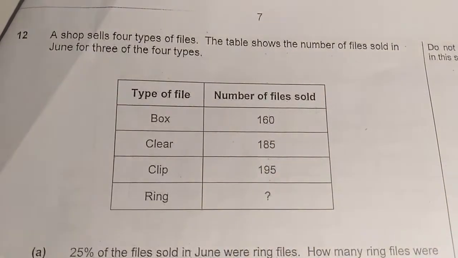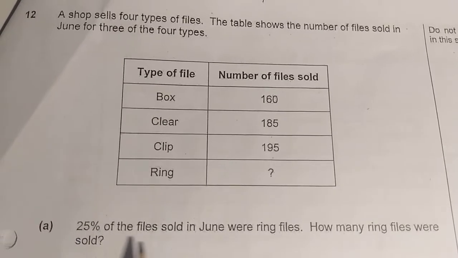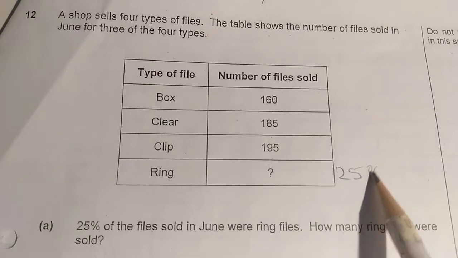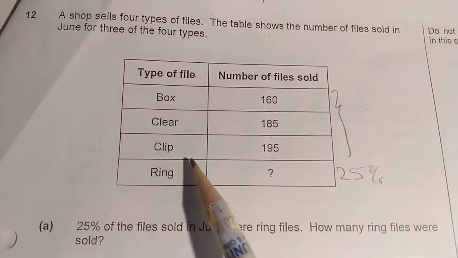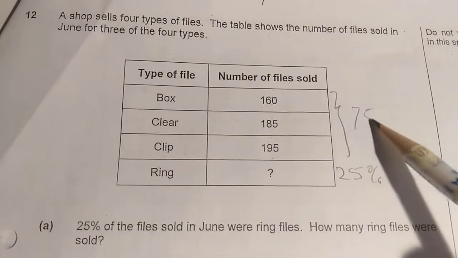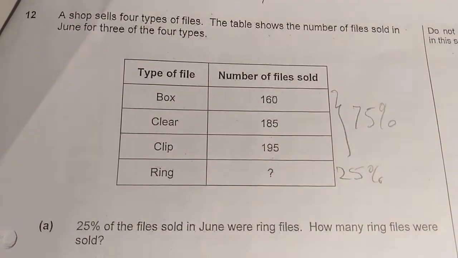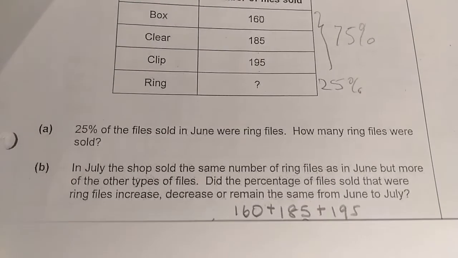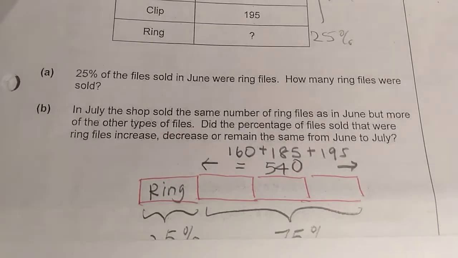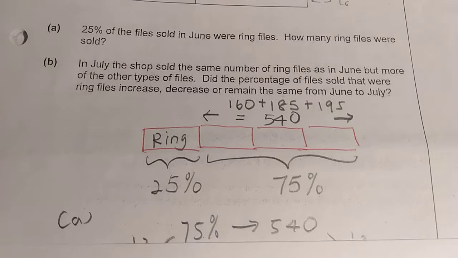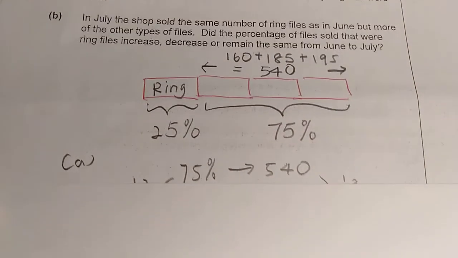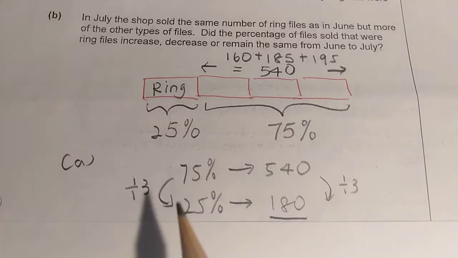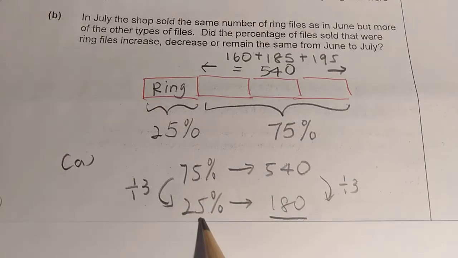Now, we were told that 25% of the files sold in June were ring files. So if this were to be 25%, that means the files that were sold here, the box file, clear files, and clip files, must form the 75% of the files that were sold. So let me find out that if 75% is 540, the addition of all those files, to find 25% now becomes easy. 75% divided by 3, I get 25%.